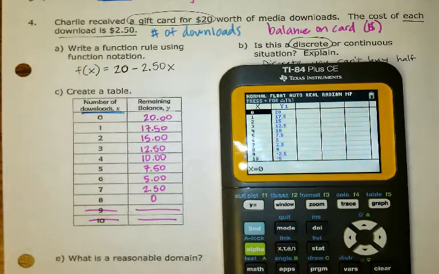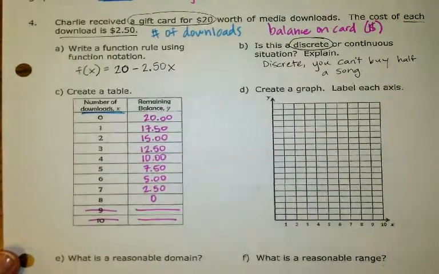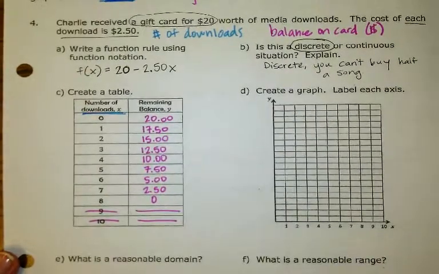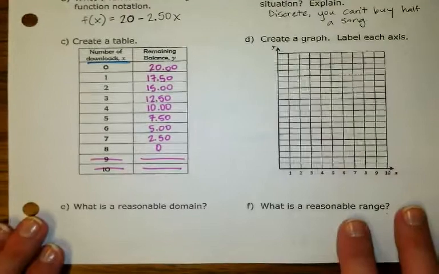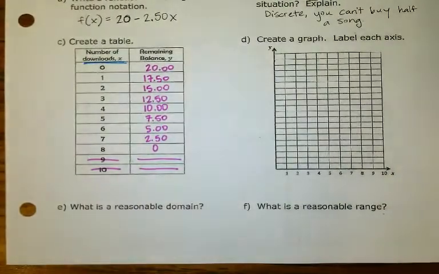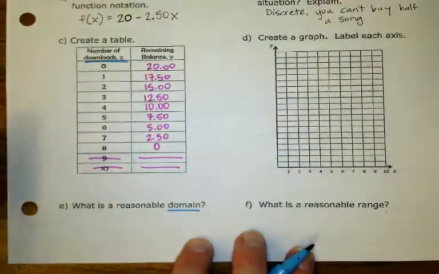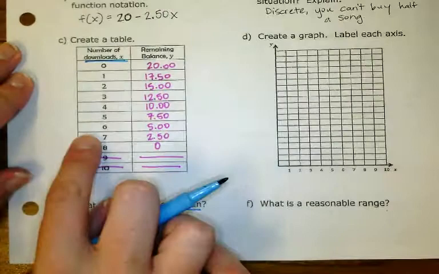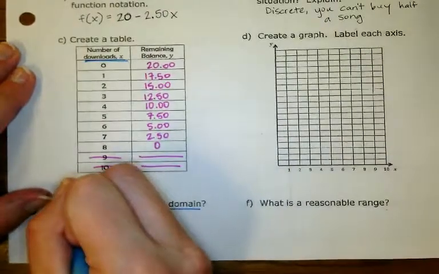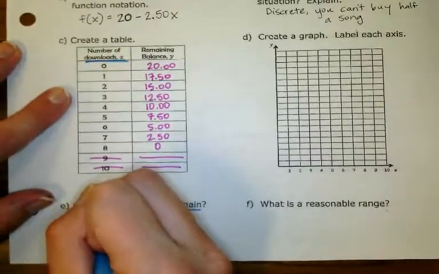Okay? So now we're going to go here. And before I make my graph, I want to talk about a reasonable domain and range. So guys, remember, the reasonable domain is going to be what? It's going to be all my x values. And because this is discrete, I have to list them all out.